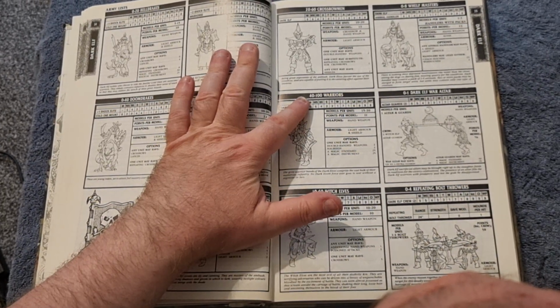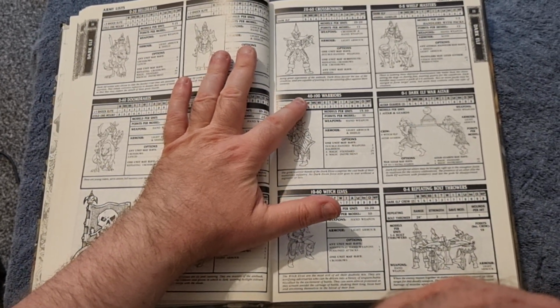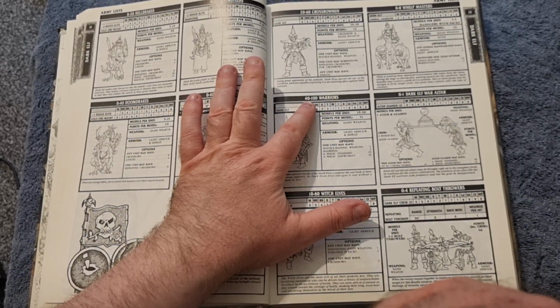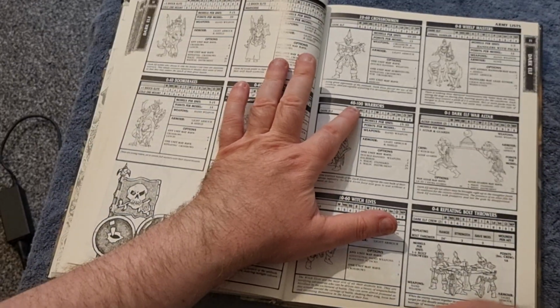You have to take 40 warriors. They can be split up. Take at least 40 warriors.